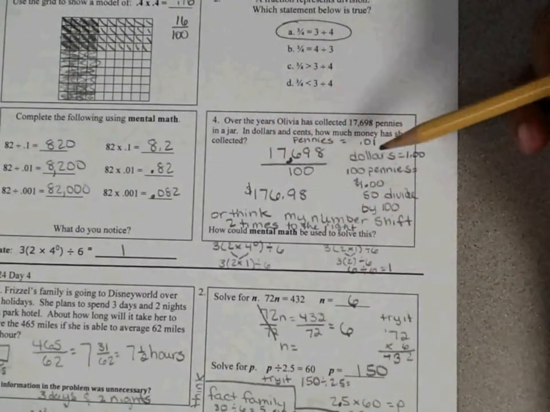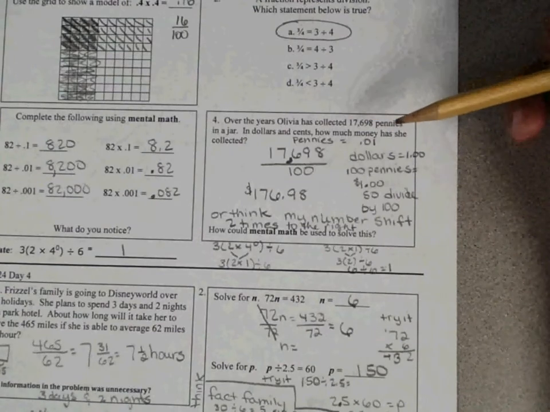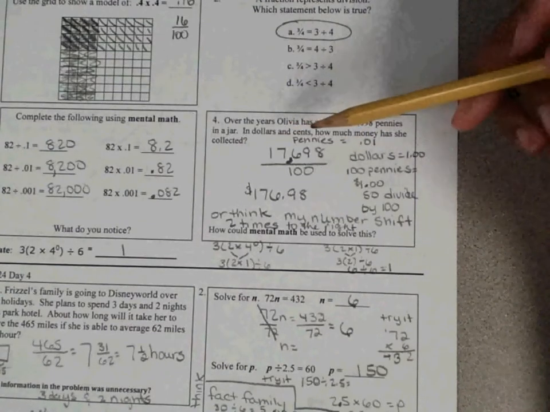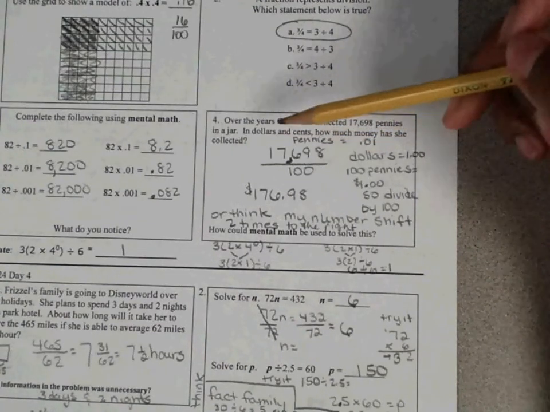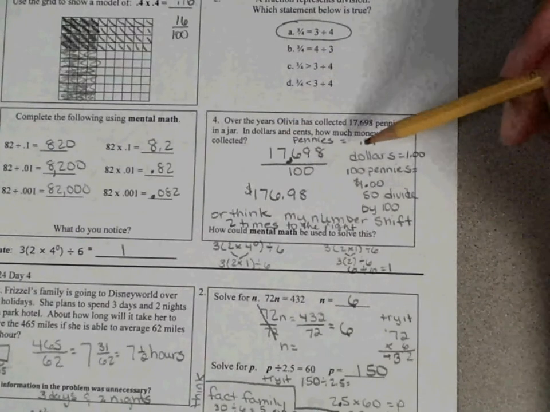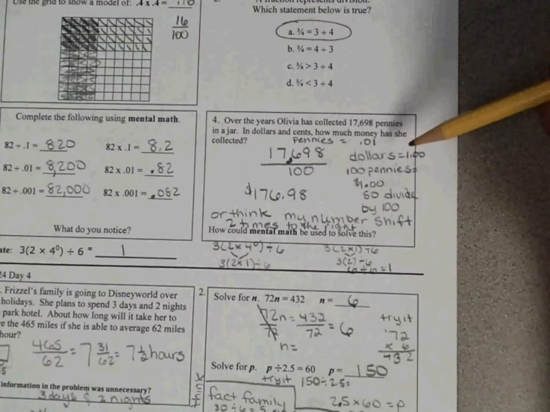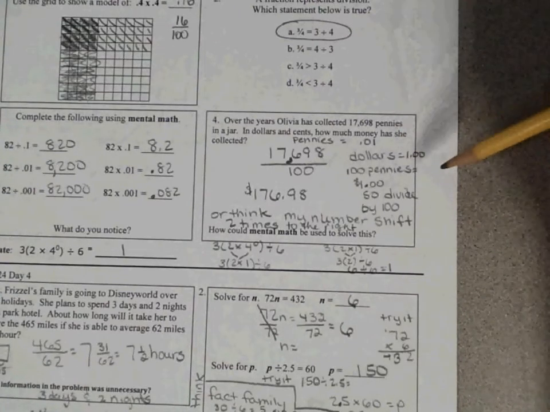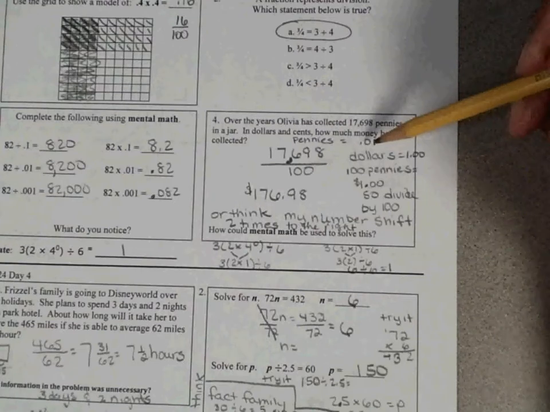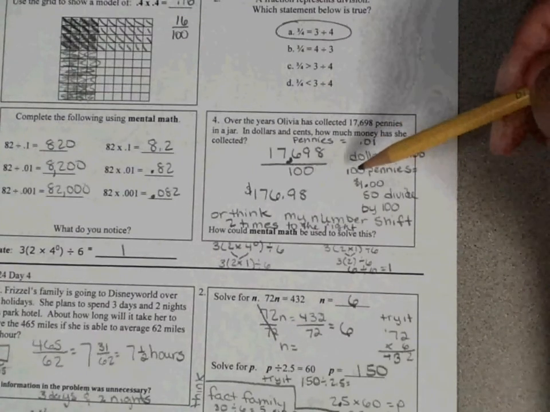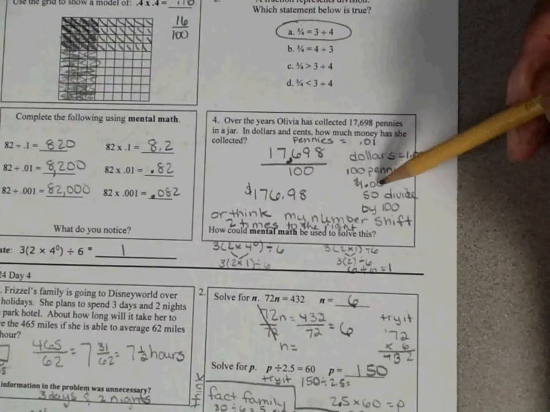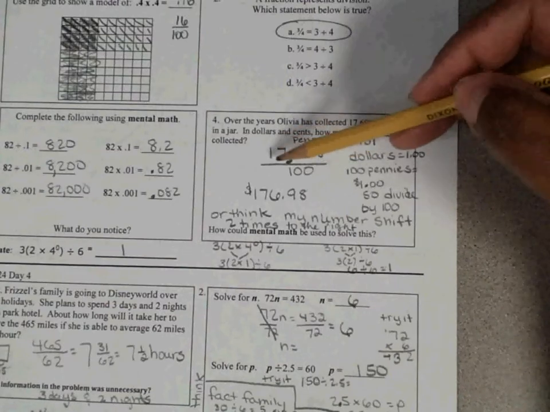Right, number 4. Over the years, Olivia has collected 17,698 pennies in a jar. In dollars and cents, how much money has she collected? Well, a penny is only 1/100th of a dollar, right? And so since I have to know that a dollar looks like this, there's one hole in the 10ths place. So how many of these would it take to get to dollars? It would take 100 pennies to get here.